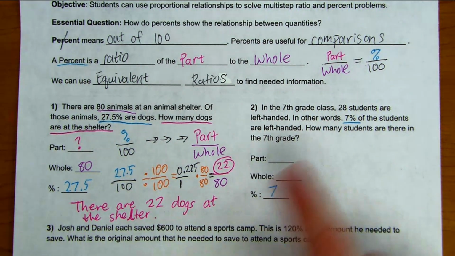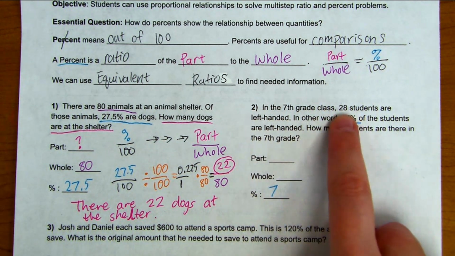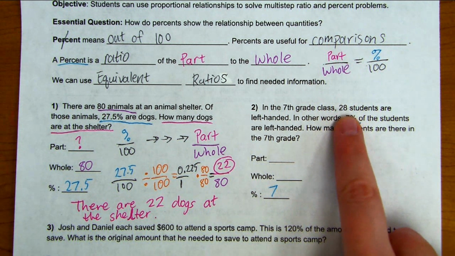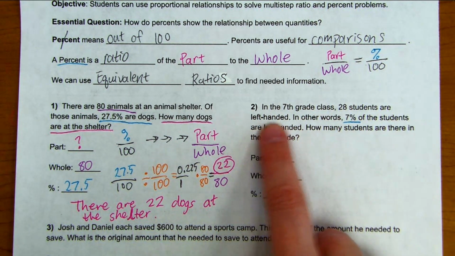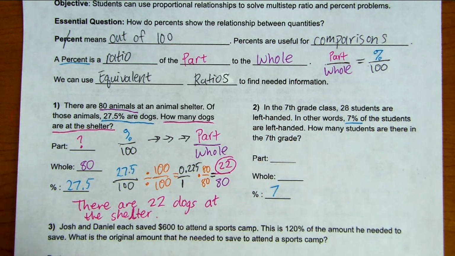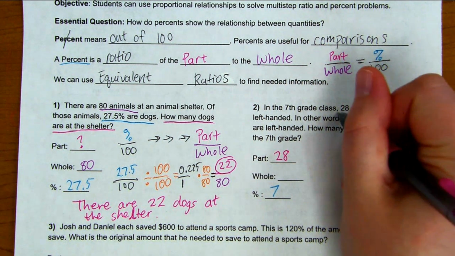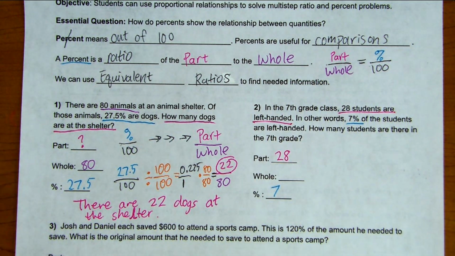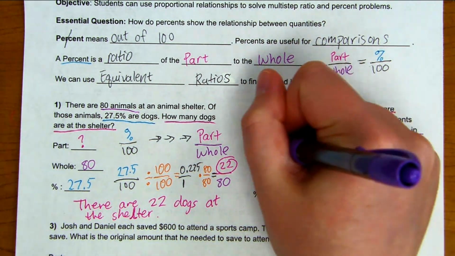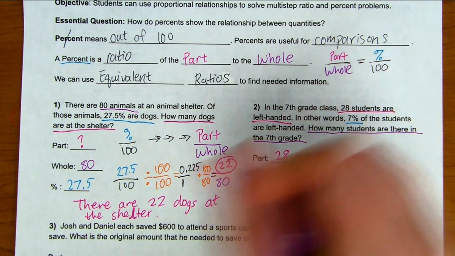Up here it says in the 7th grade class, 28 students are left-handed. So we have to ask ourselves, is 28 the total amount of students in 7th grade, or is this how many students are left-handed? If we read carefully, we see that this is just how many students out of all 7th graders are left-handed. So this would represent the part. So our part will be 28 for the students that are left-handed. Now we want to find how many students are there in 7th grade. So that will be the total amount, or the whole amount. So we do not know what that number is.